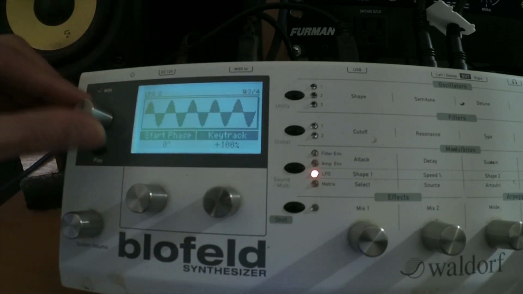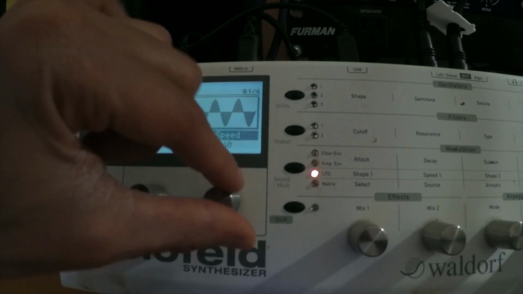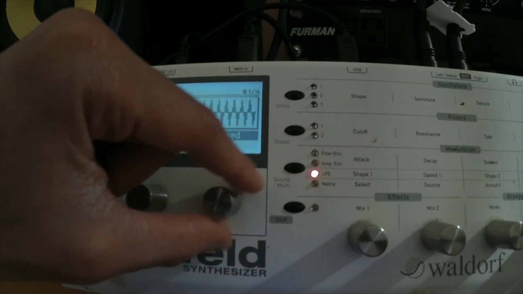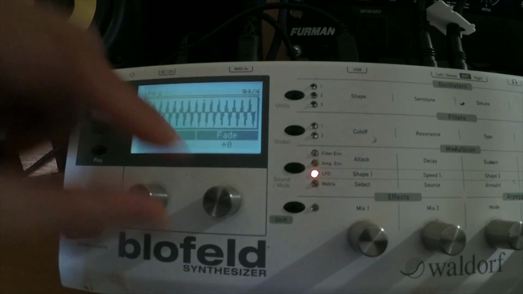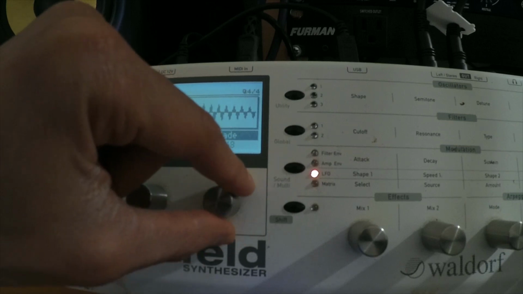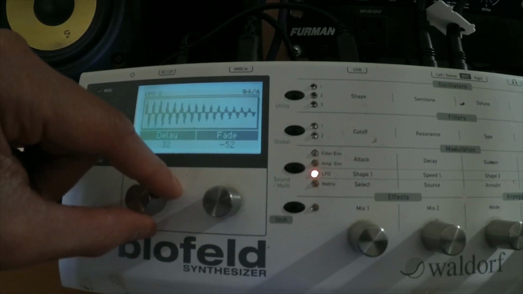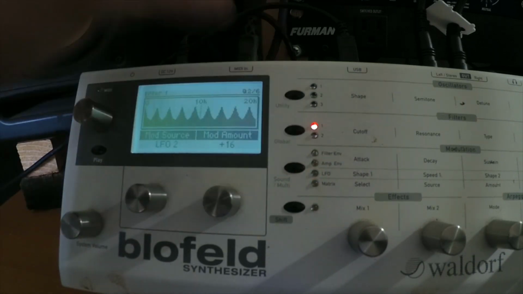Now you take that speed and put it on mod. 122. Negative 52. Delay 36.